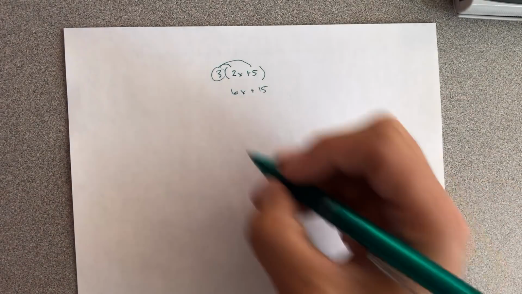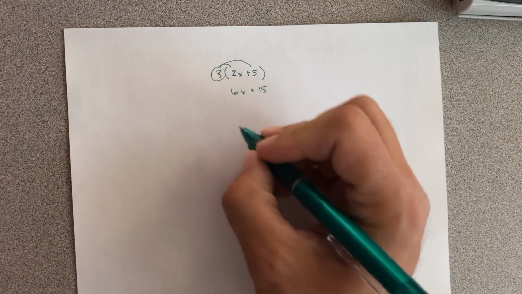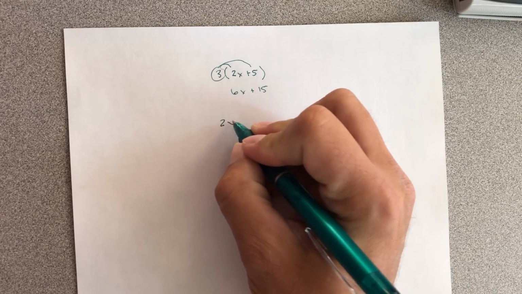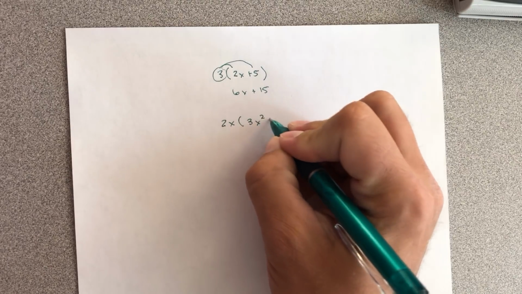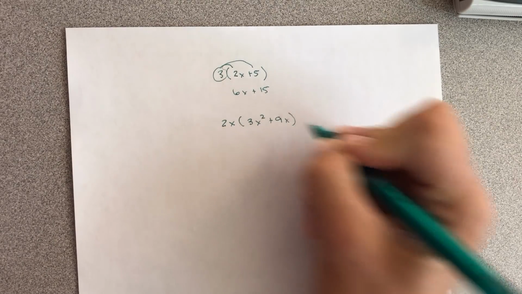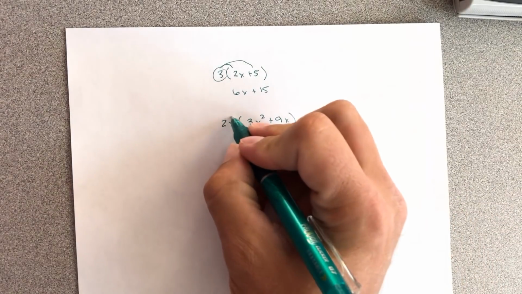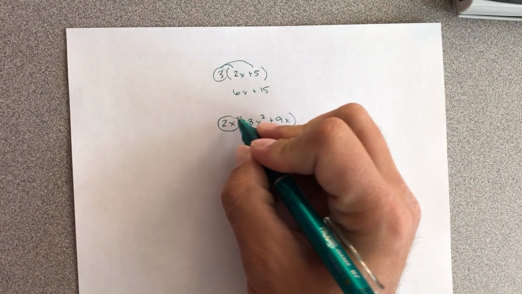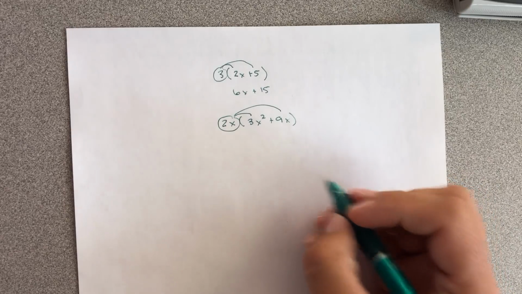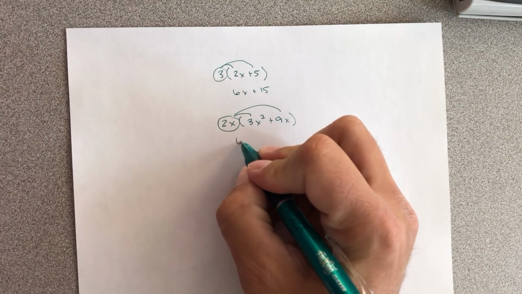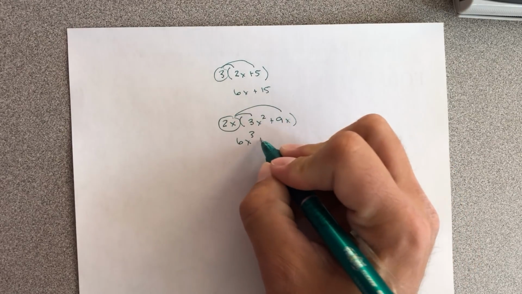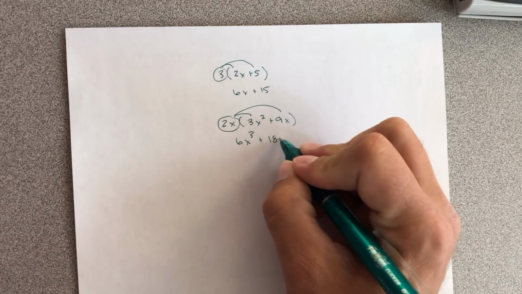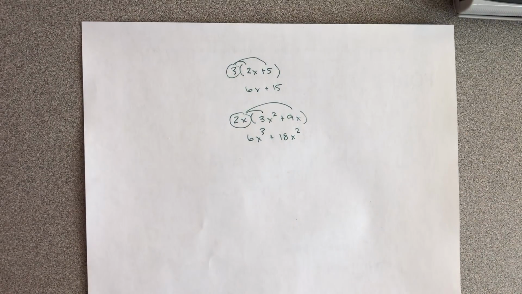Then you got to middle school, and instead of just doing 3 in front, you did things like 2x in front of the parentheses. And on the inside, you would have things like 3x squared plus 9x. And again, we have to distribute. We have to take this 2x, and it means multiply by everything in the parentheses. So 2x times 3x squared, 2 times 3 is 6, x squared is x cubed, plus 2 times 9 is 18, x times x is x squared. So that's kind of what distribution has looked like so far in your life.